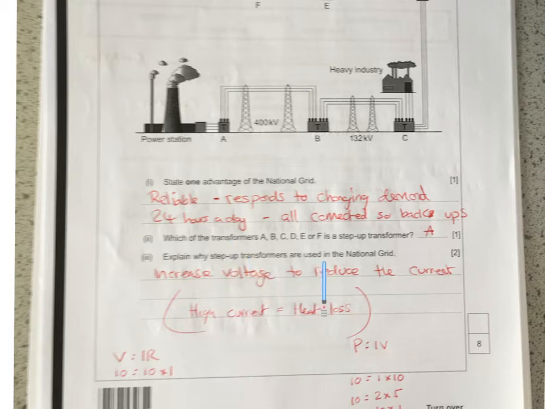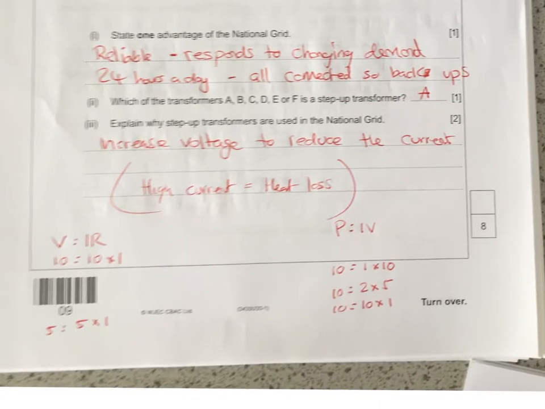Explain why step up transformers are used in the national grid. If we increase the voltage, we're going to reduce the current. Now this is a power equation, okay? So as you can see, I've done it by here. If we say that the power is a constant 10, I've just picked any value there, 10 equals either 1 times 10, so if the current was 1, voltage is going to be 10, but 10 can also equal 2 times 5, can it? 2 times 5 is 10. Well, I'm increasing the current now, but the voltage is coming down. And I'm going to keep it at 10, so if I put the current at 10, then that voltage has got to be 1. So that's the link there. Not that you have to prove that for 2 marks. I just wanted to show you that if you increase voltage, you're going to reduce current.